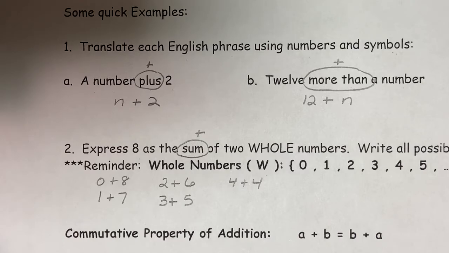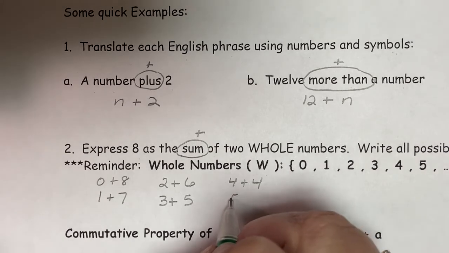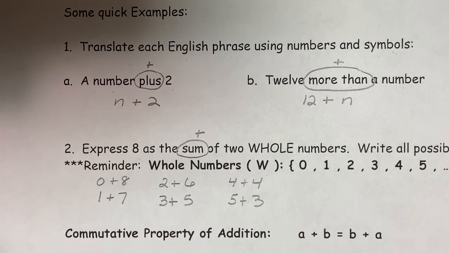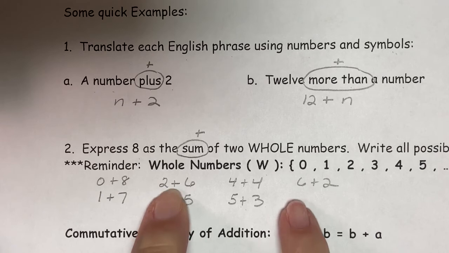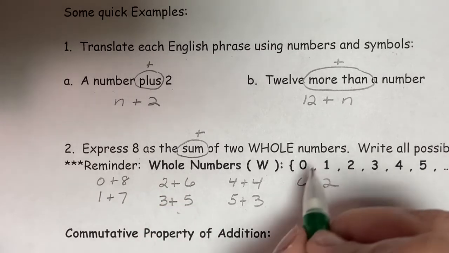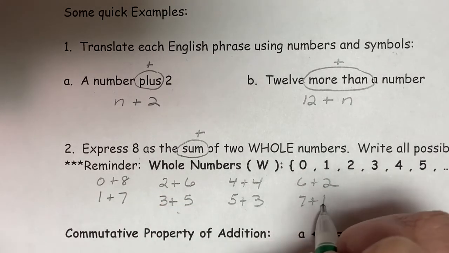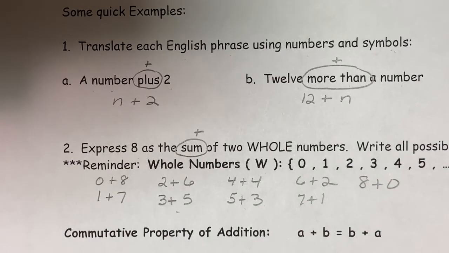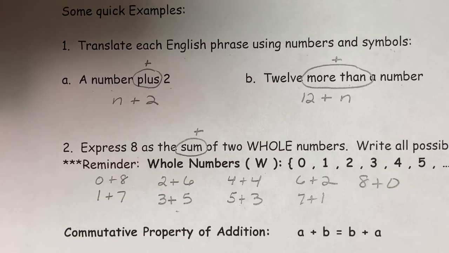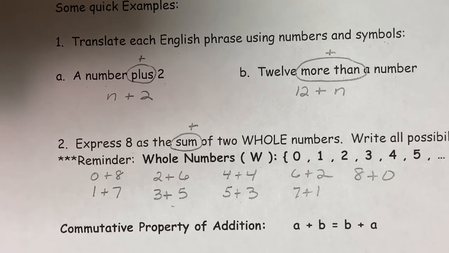Now, you may think that that's it, but notice it says write all the possibilities. So another possibility is actually 5 plus 3. Yes, I know that it looks like this. Actually, it's flipped, so we're going to use that as a different possibility. Just like we're also going to use 6 plus 2 as a different possibility than 2 plus 6. We're going to use 7 plus 1, and we're also going to do 8 plus 0. So those are all the different possibilities of ways from the whole numbers to get a sum of 8.